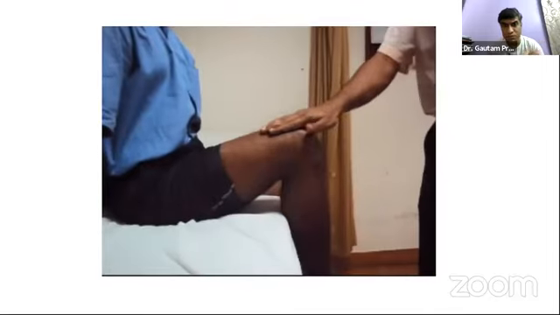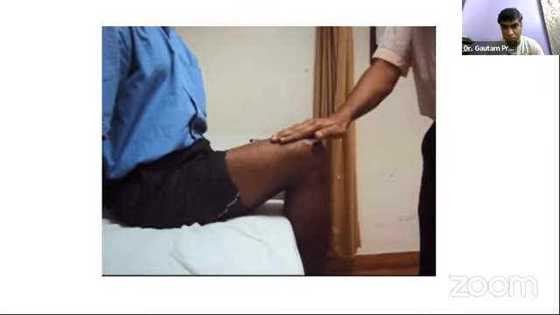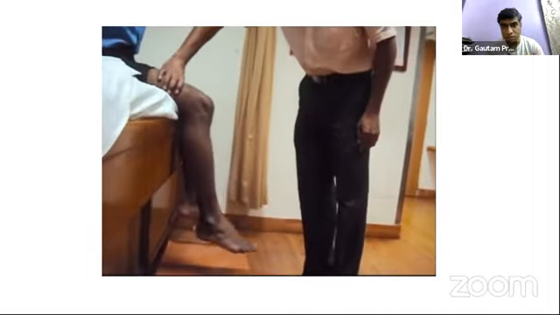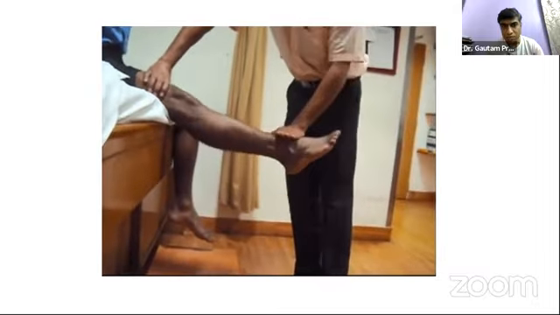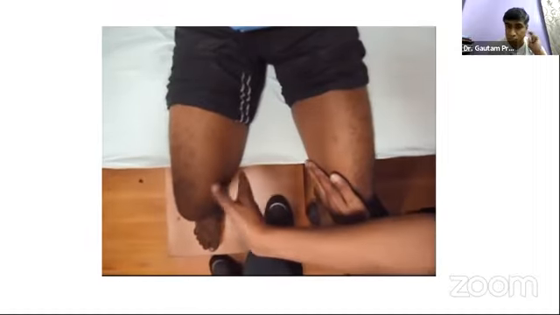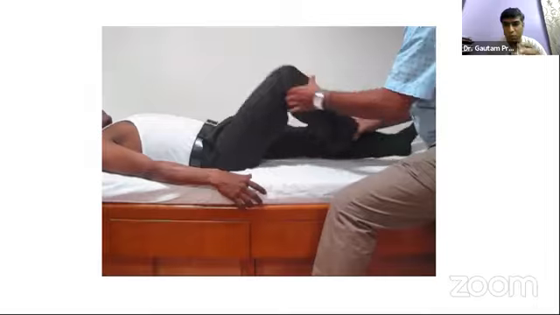This is for the triceps. This is for the hip flexors. Then stabilize the thigh, make the patient extend his knee, and then try to push it against resistance. So that was our quadriceps. This is for the hip abductors. We'll come across other things also.